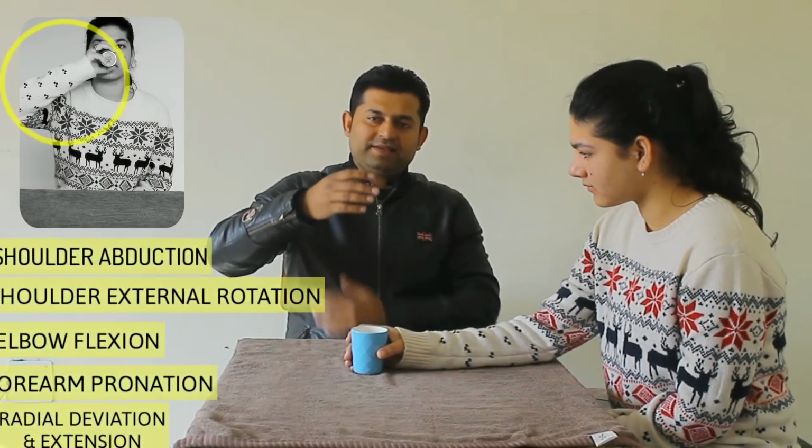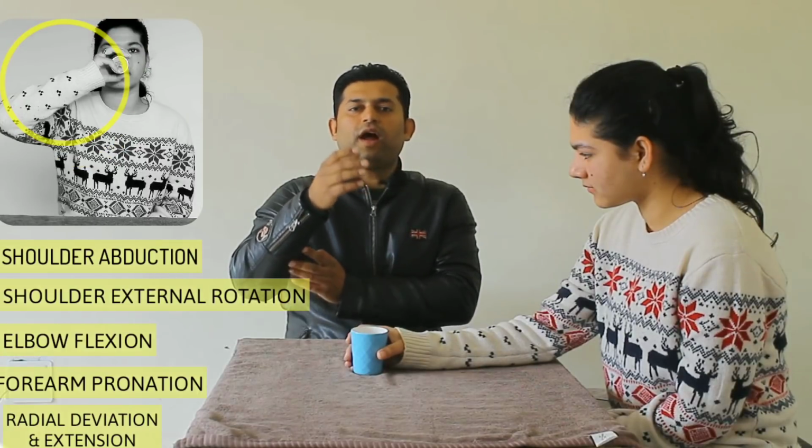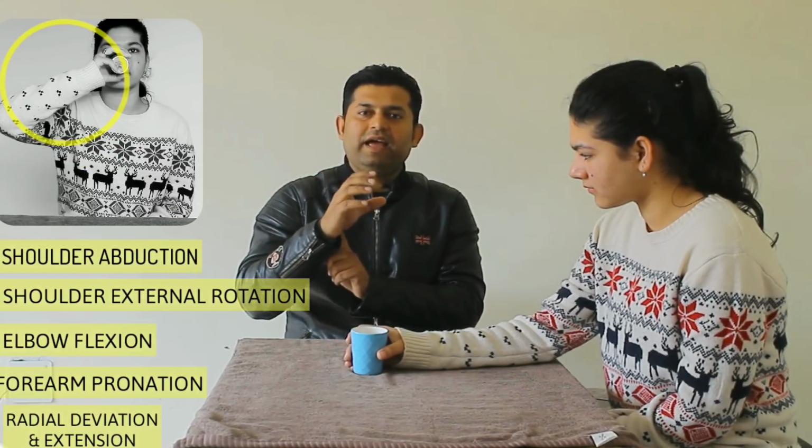So Jyotsna, just mimic the action of drinking the tea. So if we observe the joint motion for this action, we can easily find out that it requires shoulder abduction, external rotation, elbow flexion, forearm pronation, wrist radial deviation and extension. So now we have a fair idea of muscle synergies in the agonist as well as in the antagonist direction. So now let's see how contract relax technique would look like now. Jyotsna, hold this cup and try to bring it as near to your mouth as you can.